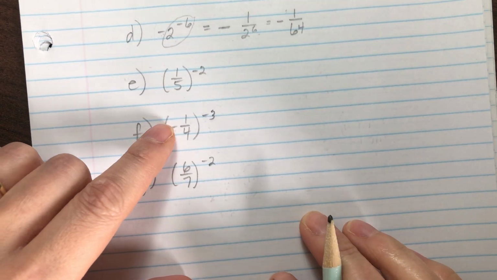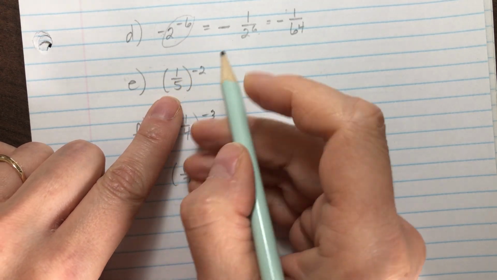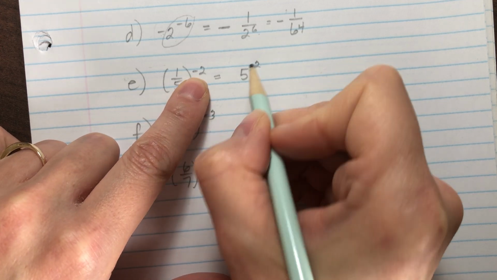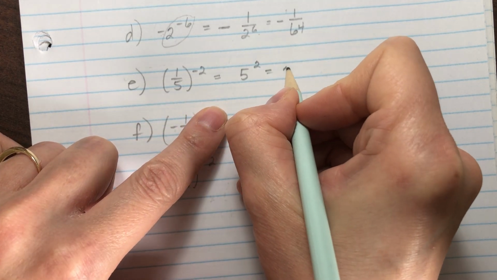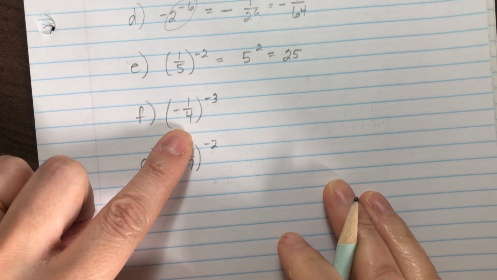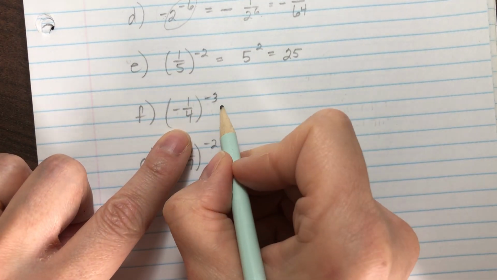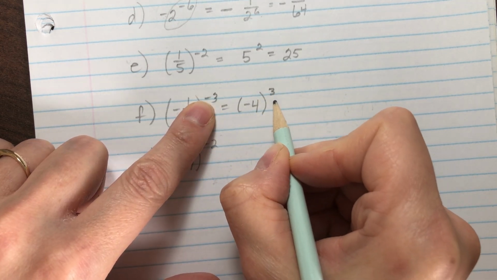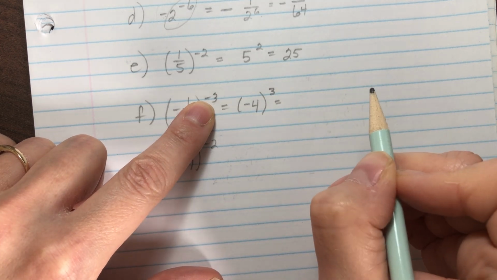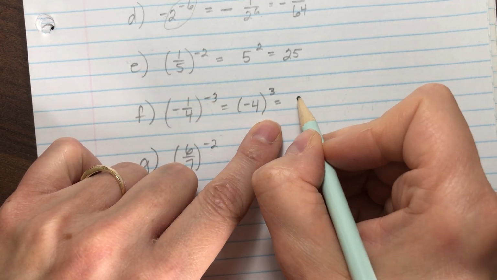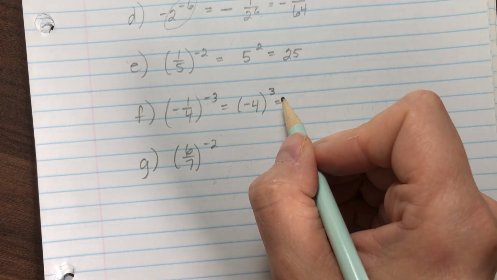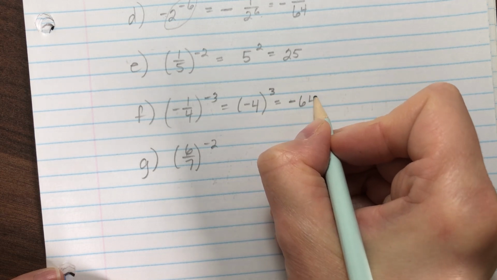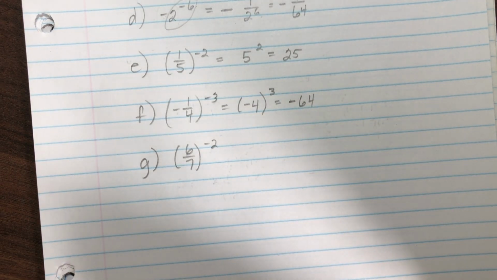Okay. In part E, I take the reciprocal of the base, which is 5, and change the exponent from a negative to a positive. So 5 squared, when evaluated, gives me 25. Here, reciprocal of -1/4 is -4. I change the exponent from a negative to a positive. And this means -4 cubed, and I get -64 because I have an odd number of negative signs.